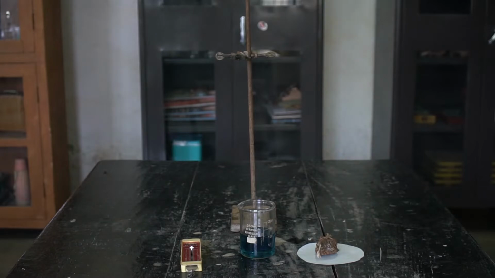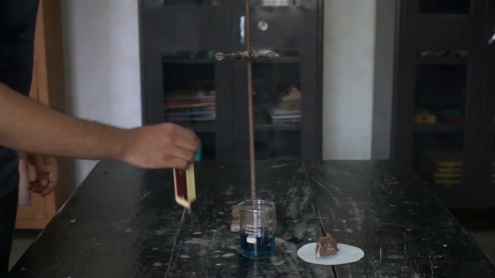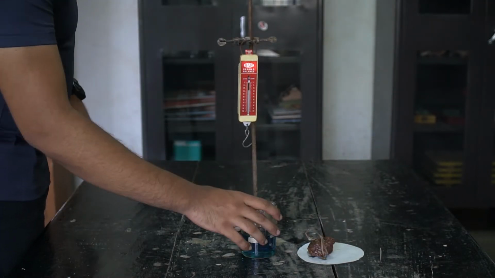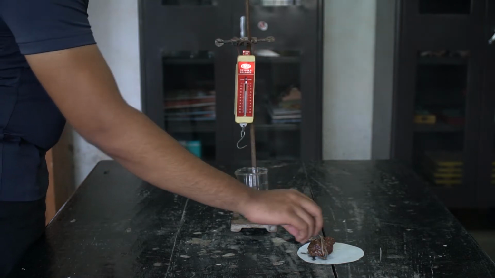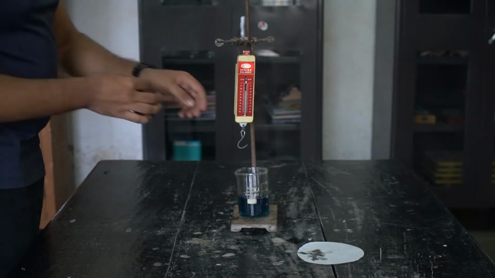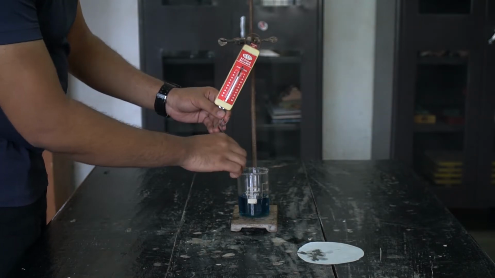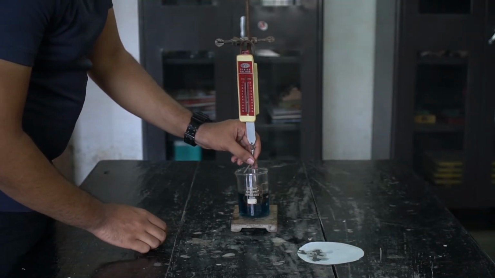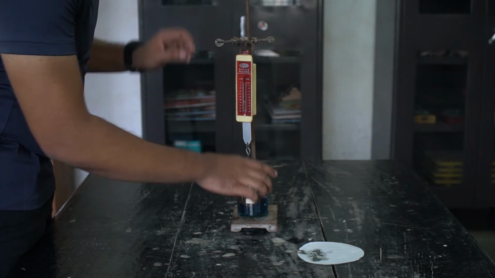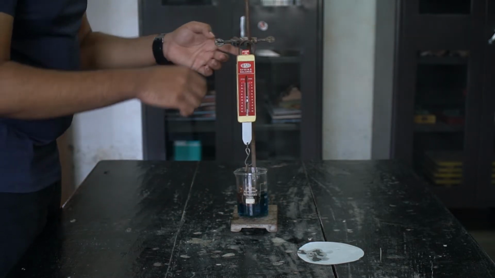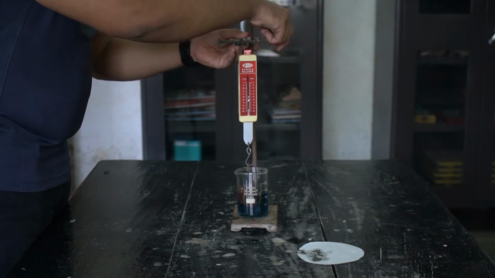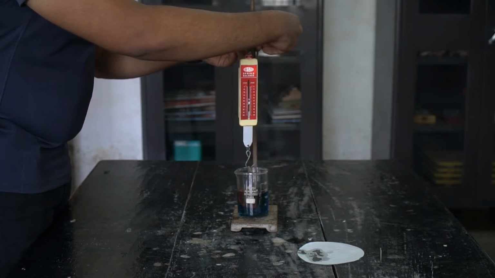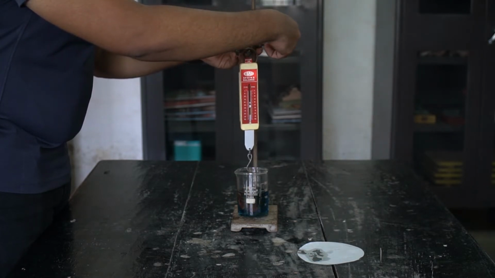To start with, let's take kerosene. We will place the spring balance onto the stand, place the kerosene under the spring balance, and then use the thread on the rock to suspend it onto the spring balance and gently lower it into the kerosene, making sure that all of the rock is submerged in the kerosene. You can adjust the height of the stand if the rock isn't fully submerged in the kerosene, and try as far as possible to keep the rock away from the walls of the beaker.